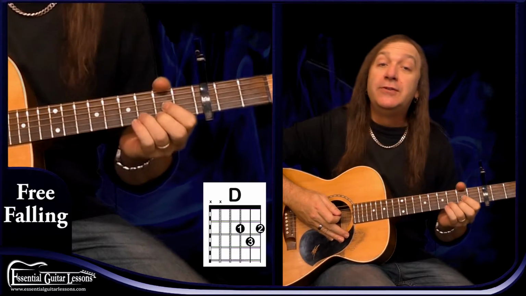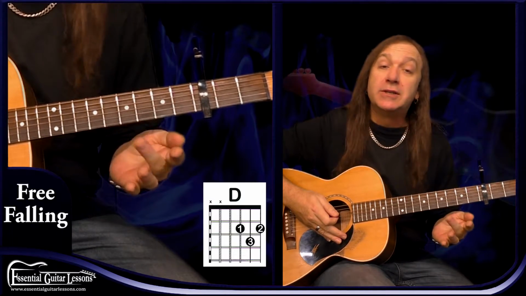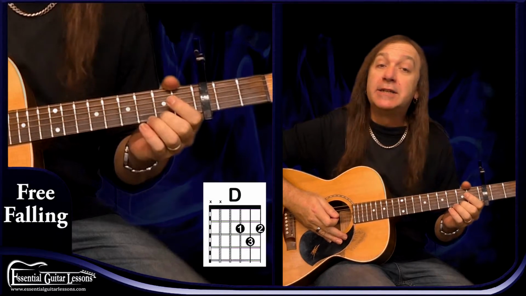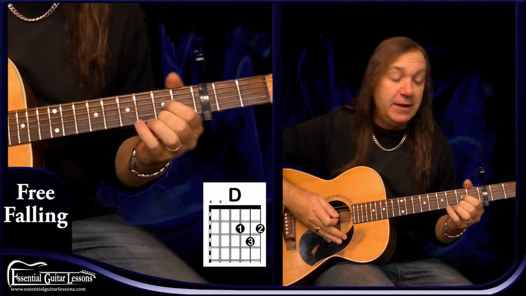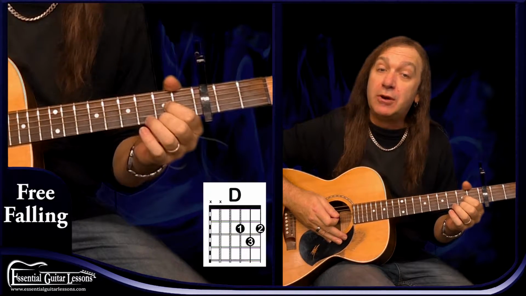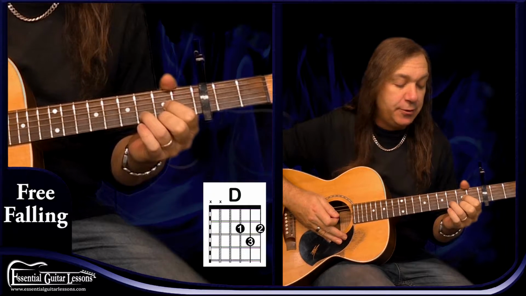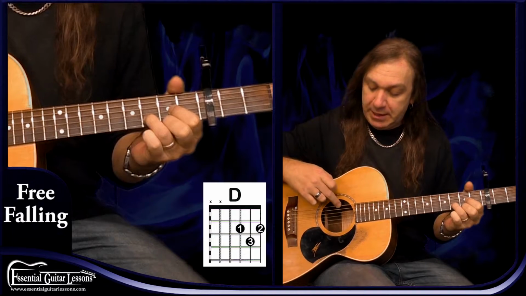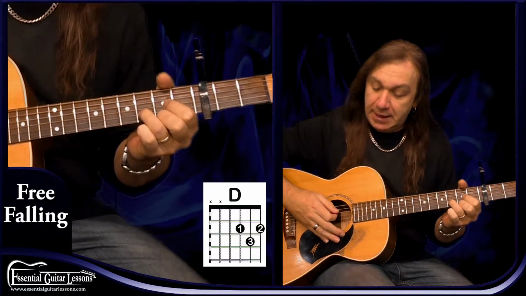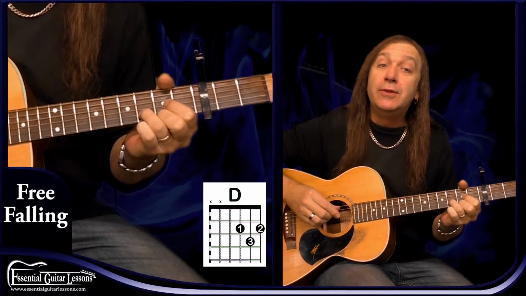So our first chord is D, and the best way to get that is start with your 2nd finger, 2nd fret on the bottom E string, then your 1st finger also on the 2nd fret but this time on the G string, and your 3rd finger, 3rd fret on the B string. Don't play the E and the A string, and there's your D chord there.